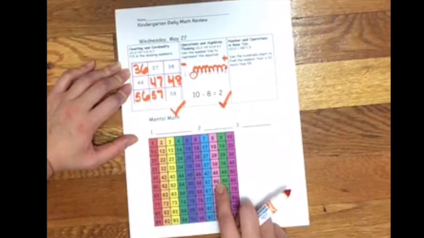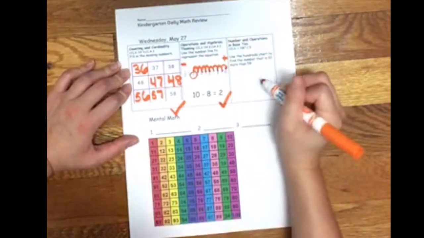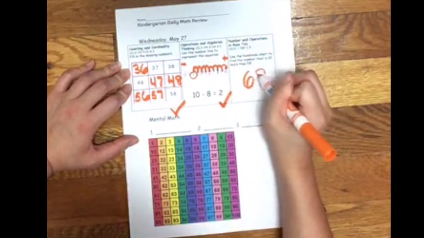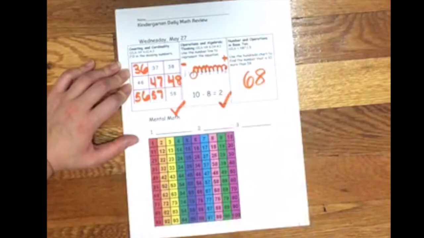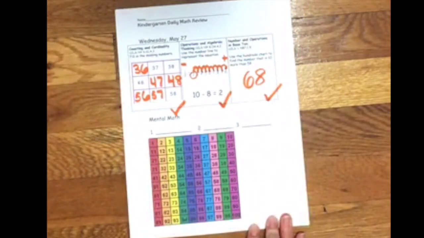To get the number that is 10 more, we move down one box and we get 68. Okay, did you get that? Give yourself a check. Alright, great job.